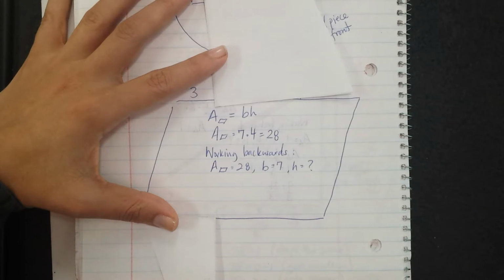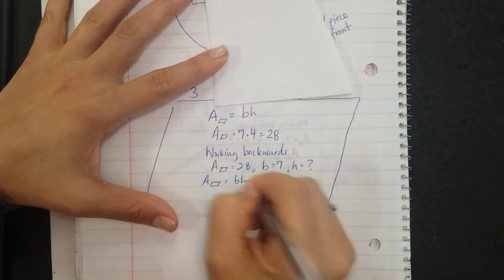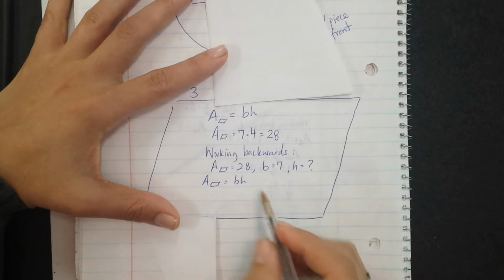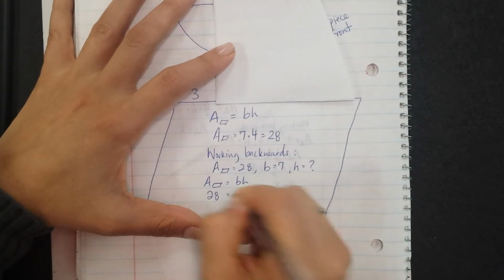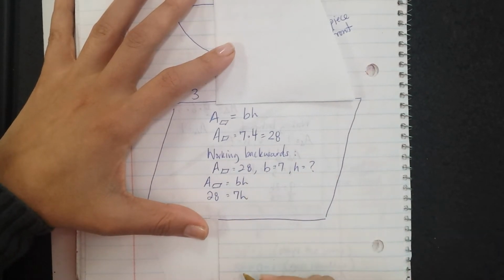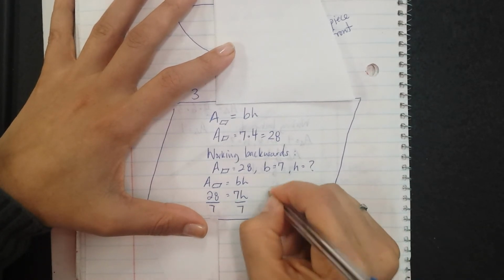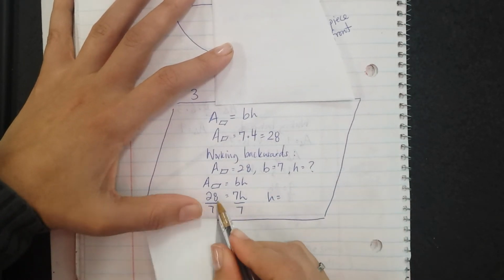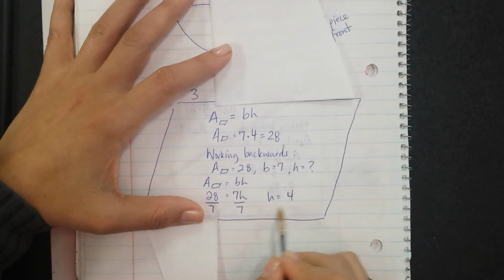All right, same thing, write down the formula. Area of a parallelogram is base times height. Substitute the numbers. So 28 equals the base, which is 7, and I don't know the height, so 7h. Solve for h: divide both sides by 7, and you're going to get h is equal to 28 divided by 7, which is 4. Height is 4.